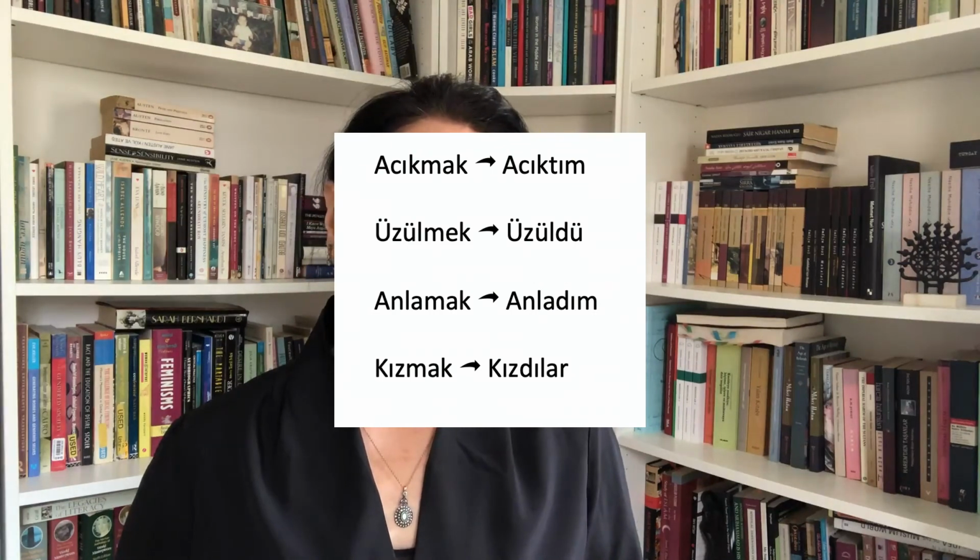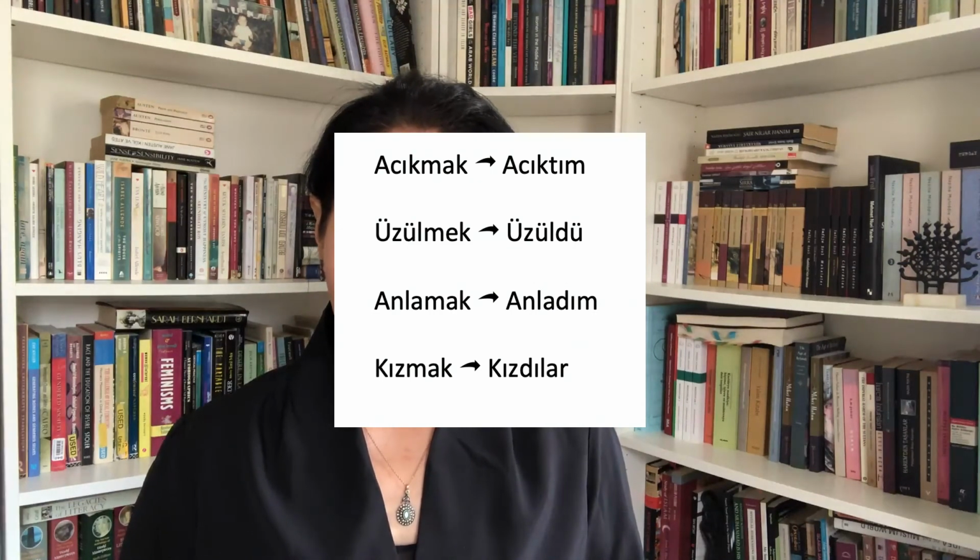Kızdım, I'm angry. Okay? So there's a list of some of these verbs, and try to pay attention to how they're used in sentences. And yes, they're going to be used in past tense. Okay? All right, that's all about it today.